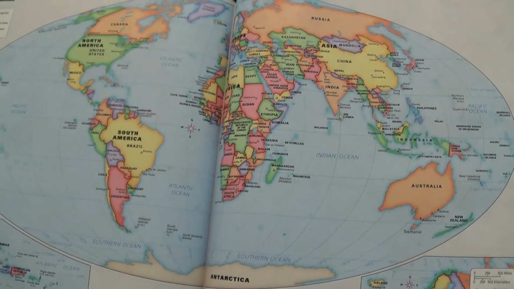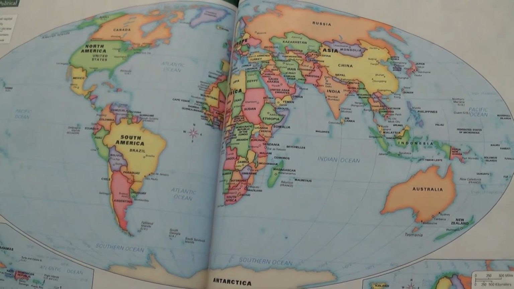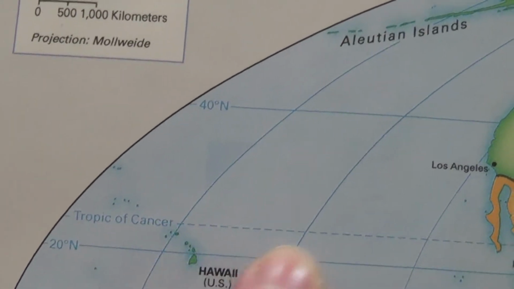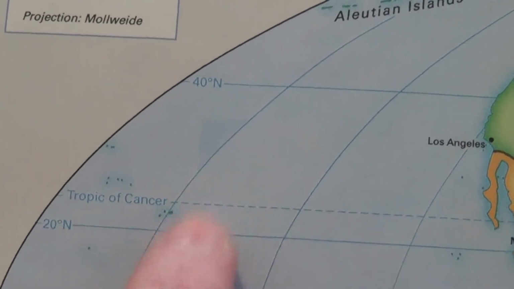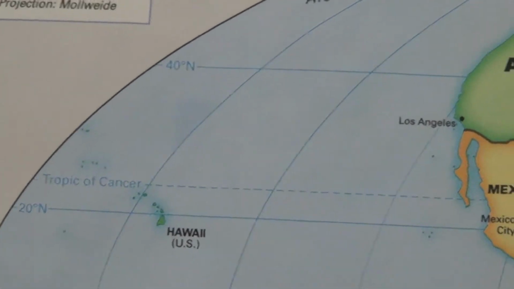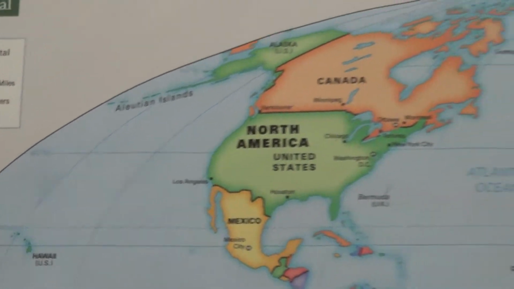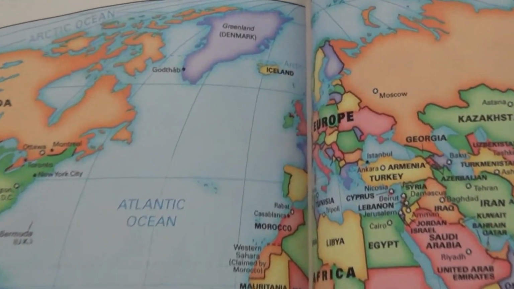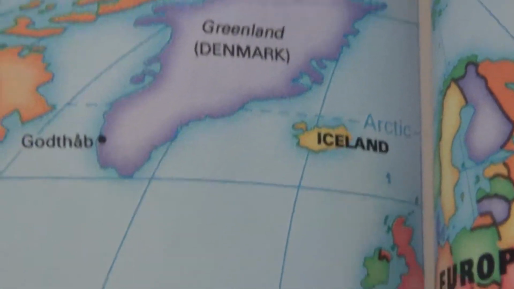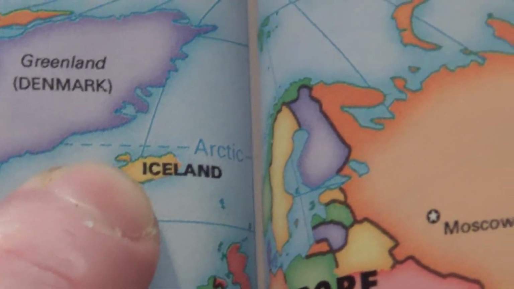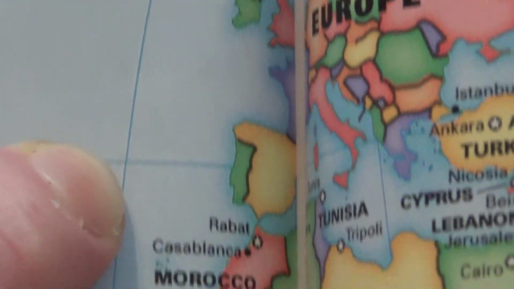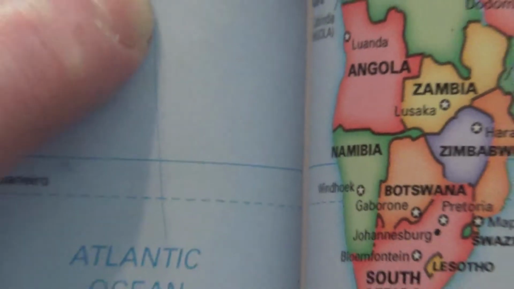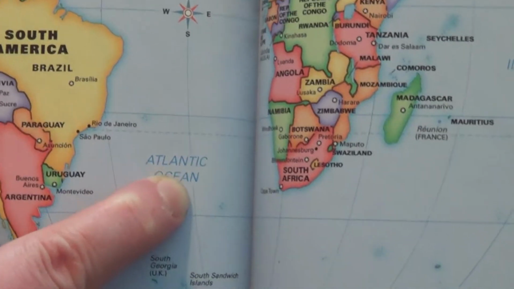Alright. While you are looking for that, I do want you to know that we are not going to worry about these little dotted lines. So you can see the Tropic of Cancer here. We'll talk about what the Tropic of Cancer and the Tropic of Capricorn are, but don't worry about those. Pretend like they don't exist right now. Alright, so here is Iceland, right up here off the coast of Greenland. And so we're doing longitude, so the vertical line. So we're going down, because unfortunately it doesn't give us the numbers up top. That would be easy.